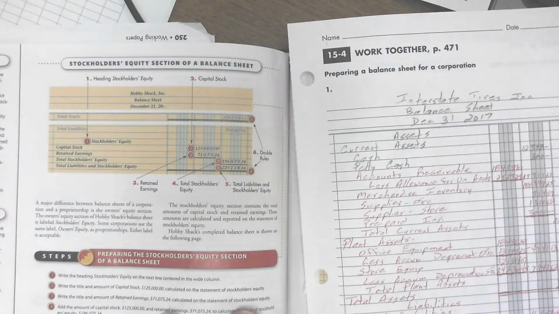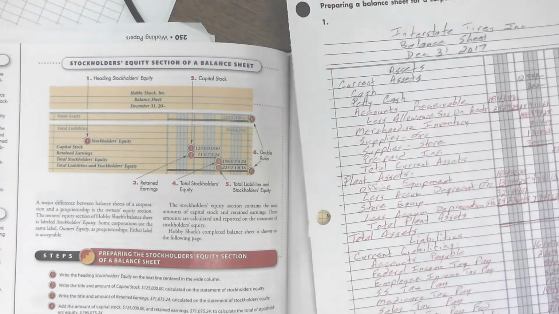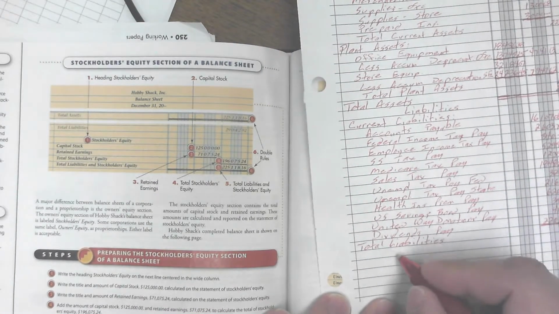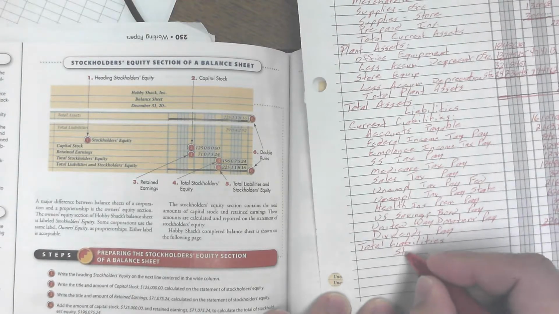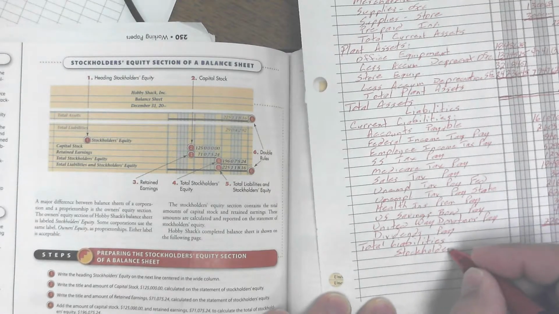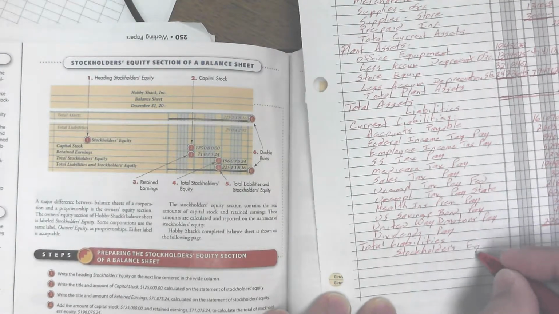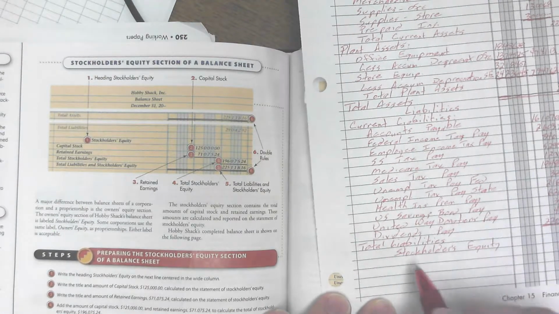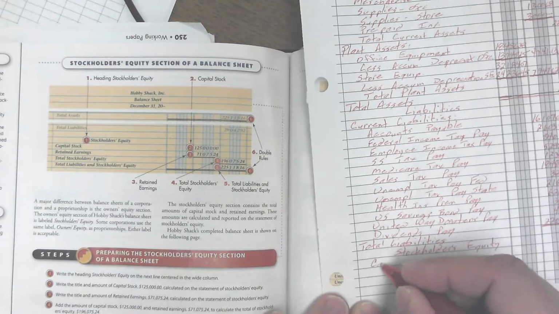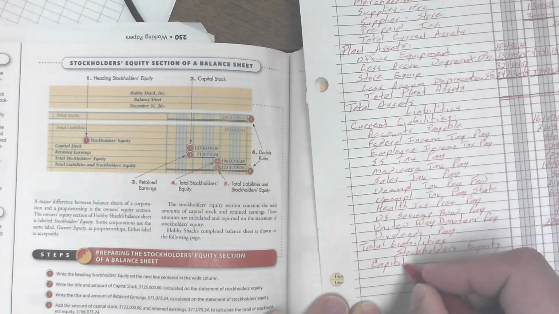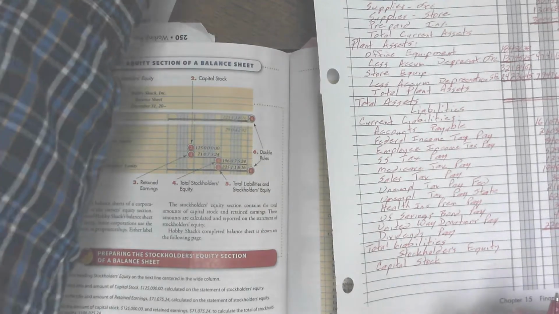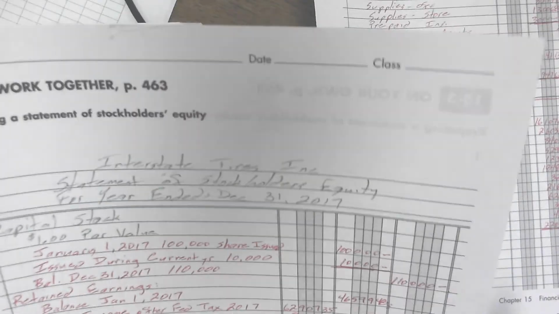This is our stockholders' equity. So right underneath liabilities, we'll start a new section for stockholders' equity. And then we've got our capital stock. And we'll get that from our stockholders' equity sheet.